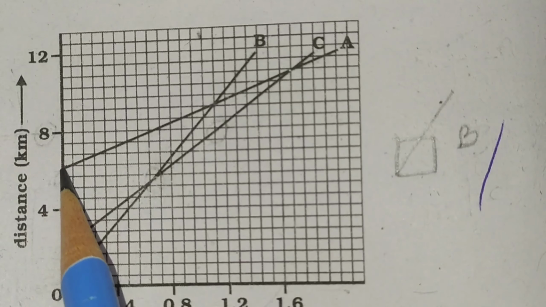So clearly B is the fastest. Clear? So let us write the answer here. Which of the three is traveling fastest? Here we can write object B. What is the reason?